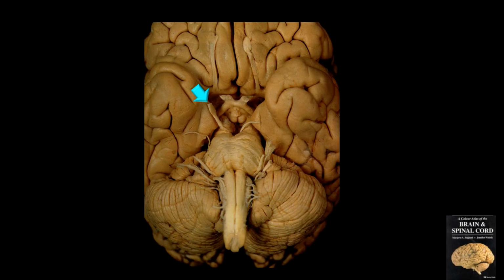Here, looking at the brain from below, you can see the right third, and there are some fibers from the left cranial nerve 3 visible. You can tell it is cranial nerve 3 by its origin from the interpeduncular fossa.